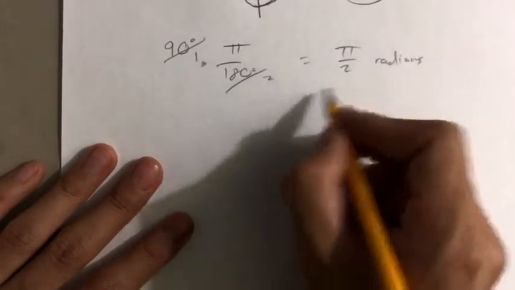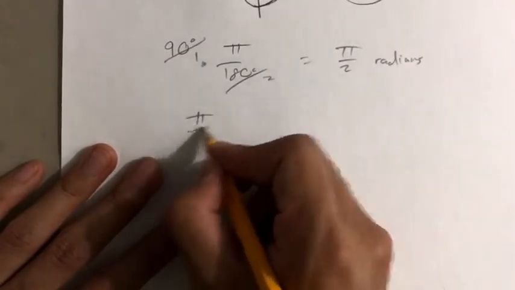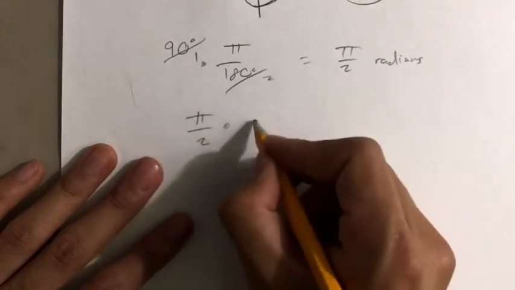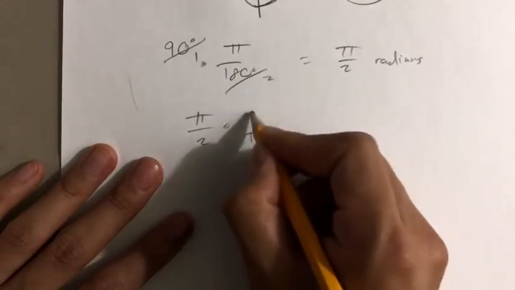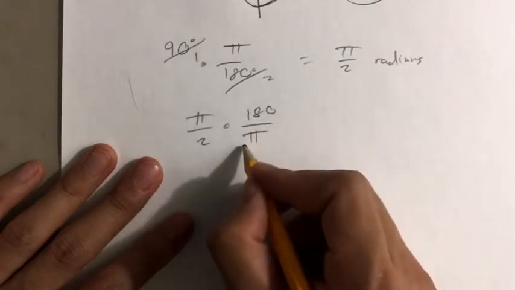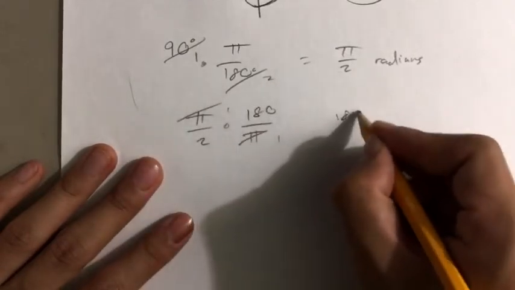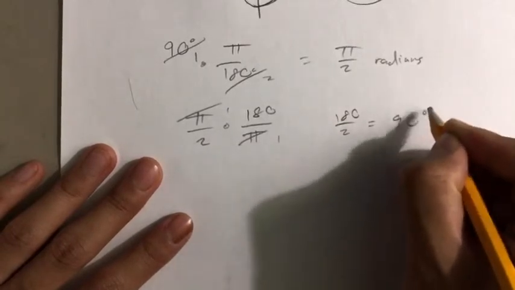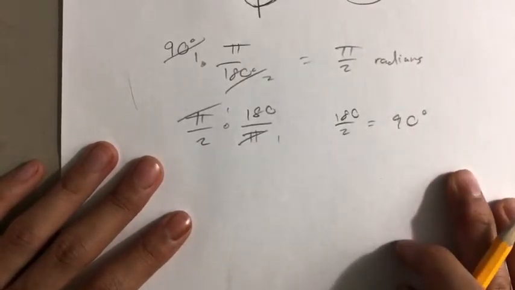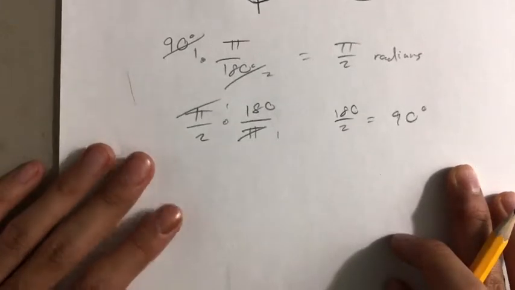So if you want to convert back, you say pi over 2 times 180 over pi, so these pi's cancel out. That's just 1 and 1. 180 divided by 2 is 90 degrees. So that's how you find degree and radian measures. So basically, those are radians and degrees. You don't really need to worry about them so much right now.